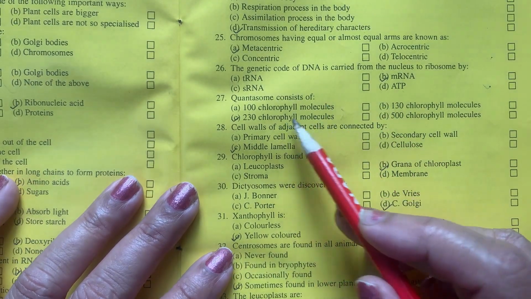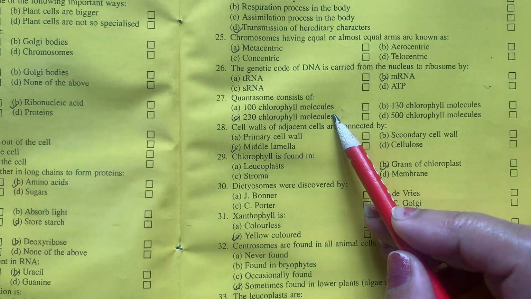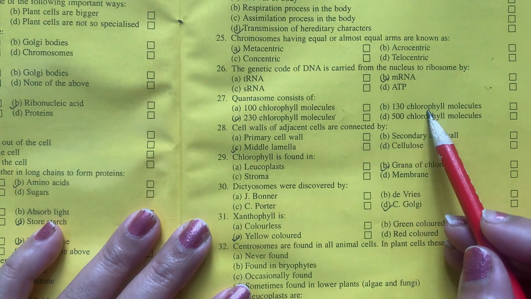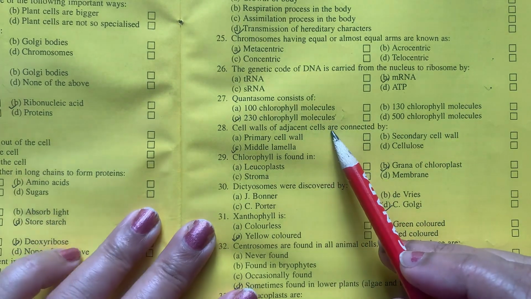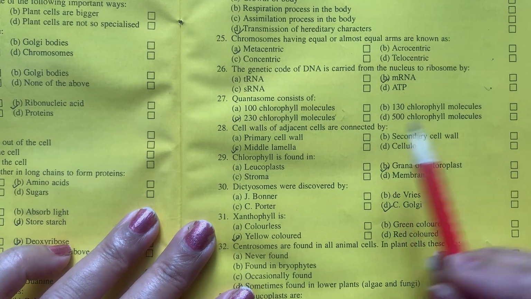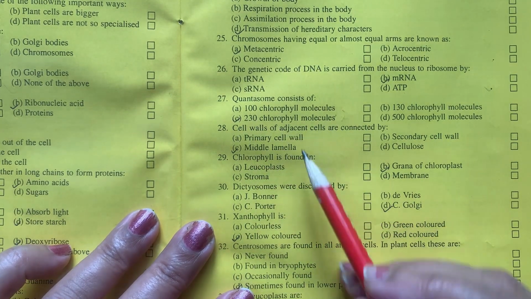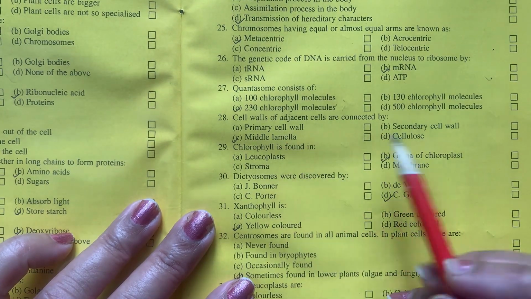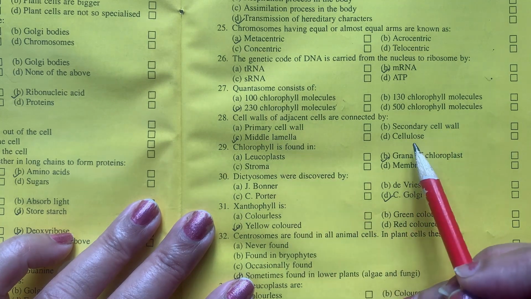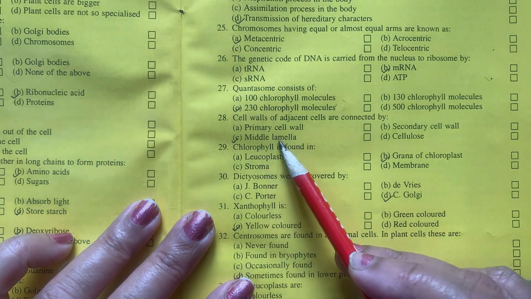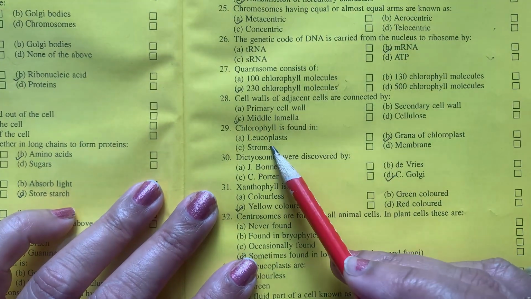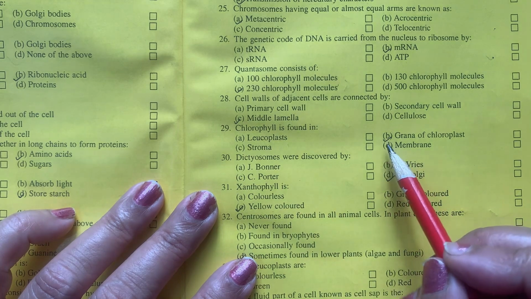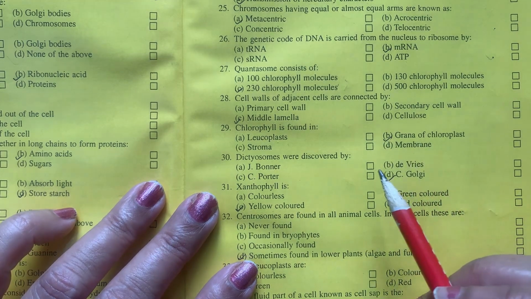Quantosome consists of 100 chlorophyll molecules, 130 chlorophyll molecules, 230 chlorophyll molecules, 500 chlorophyll molecules. It is 230 chlorophyll molecules. Cell walls of adjacent cells are connected by primary cell wall, secondary cell wall, middle lamella, cellulose. Correct option is middle lamella. Chlorophyll is found in leucoplast, grana of chloroplast, stroma, membrane. The second option is correct, that is grana of chloroplast.